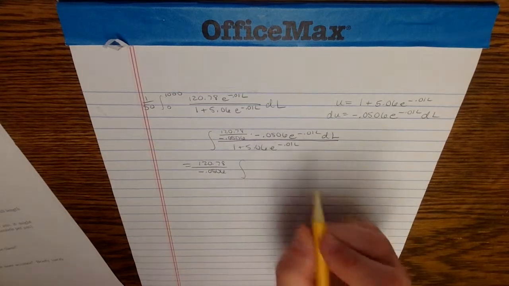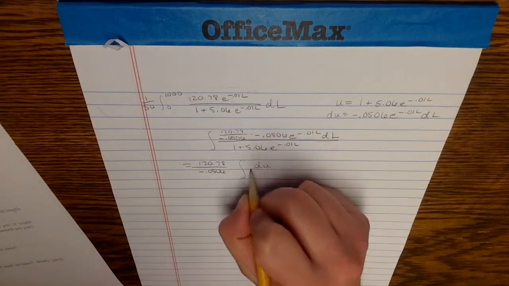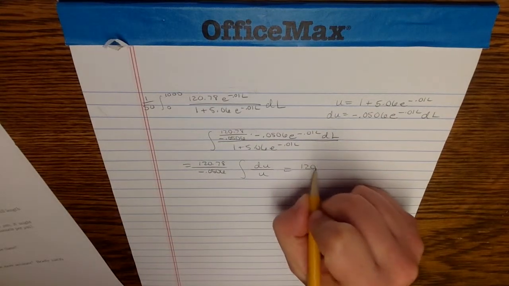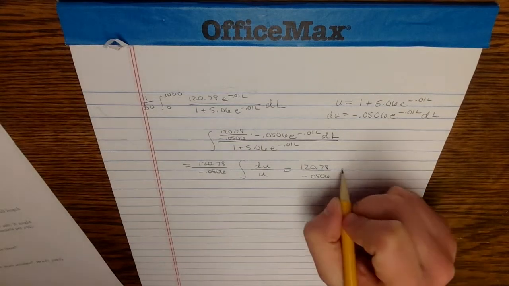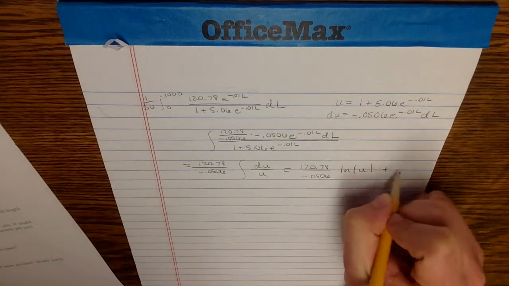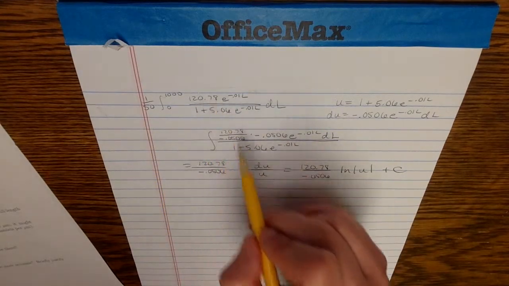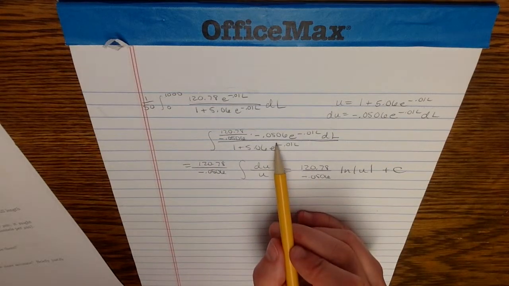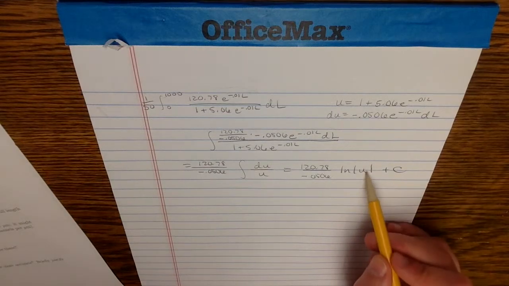And then we have the integral. Now sitting here, once we pull the constant out, is just du over u. Okay, so this is 120.78 over negative 0.0506 natural log of u plus some constant. Remember, I didn't write that these two things are equal. Right now I'm just evaluating the indefinite integral, and then I'll bring the bounds back for the definite integral once I replace everything back in.